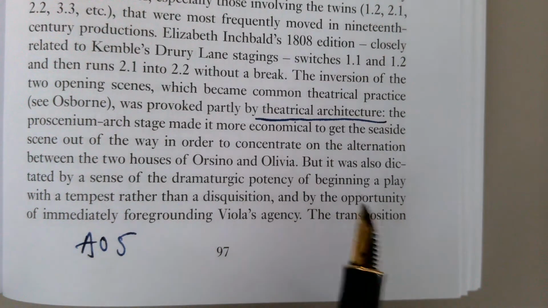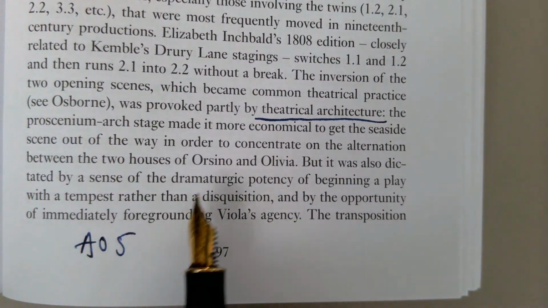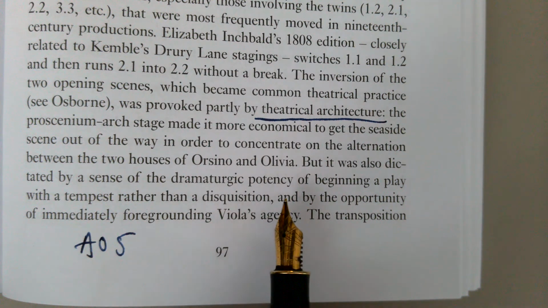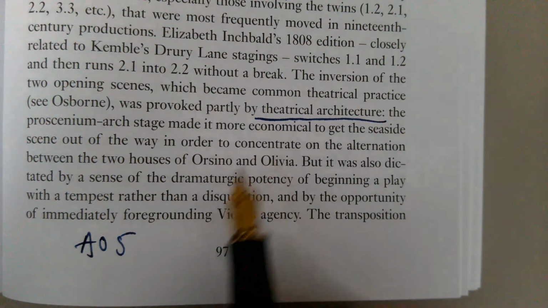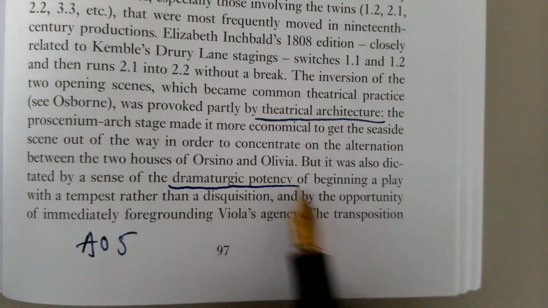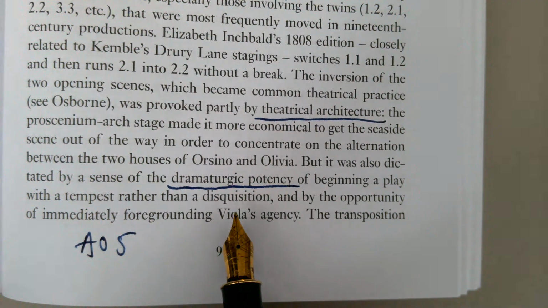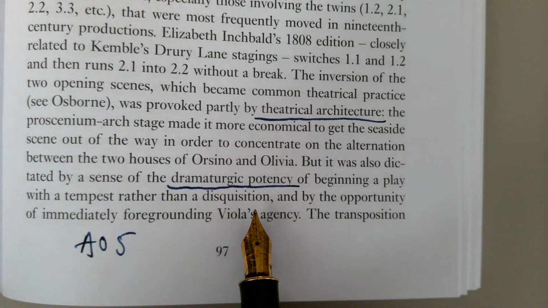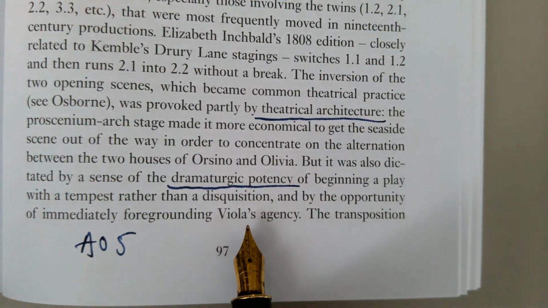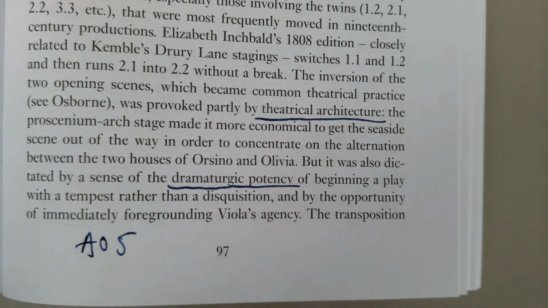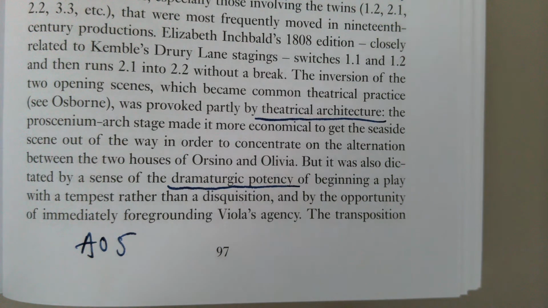But it was also dictated by a sense of the dramaturgic potency, oh, what a phrase, of beginning a play with a tempest rather than a disquisition. So basically, what does that mean? It was a lot more dramatic to open with a shipwreck, or the aftermath of a shipwreck, than Orsino waffling on, feeling sorry for himself.